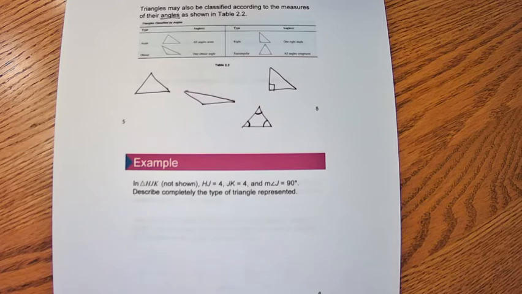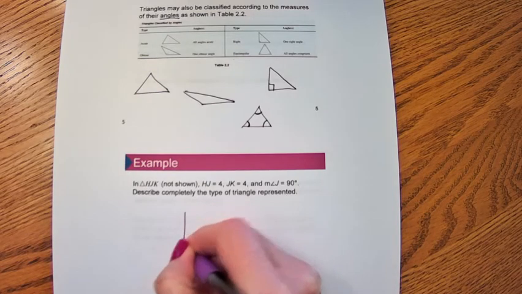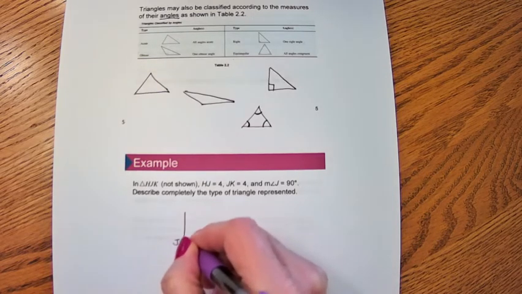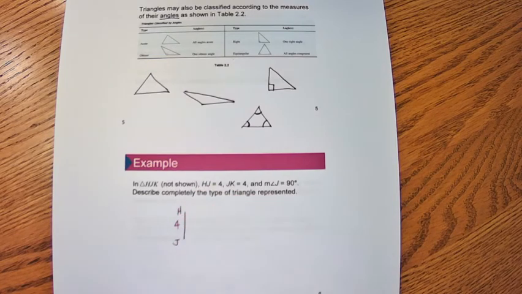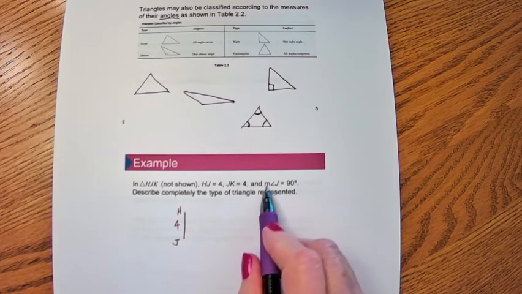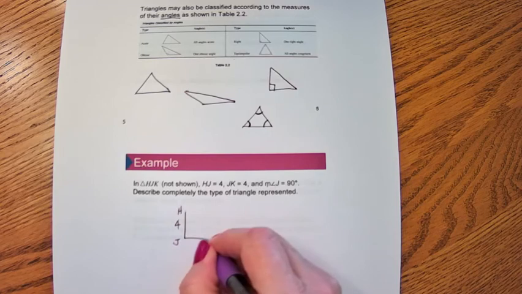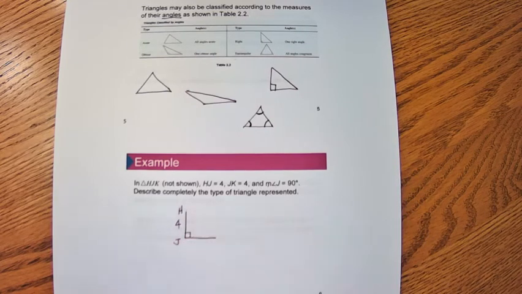Okay, so the point J is in both of those segments. So if we have to draw a picture, here's J, and from H to J, that's going to be of side length 4. We're also told that the measure of angle J is 90 degrees. So we're going to put in our 90-degree notation there.